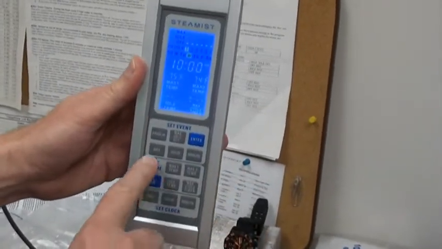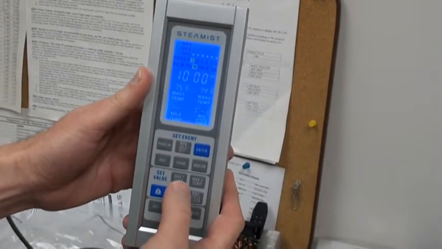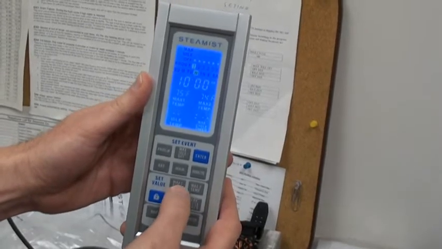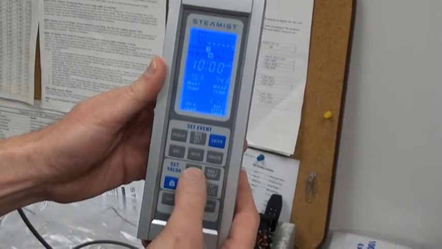Next step we're going to do is set the values. Since we're working with 2 rooms, the first thing we're going to do is set the max 1 and max 2 room temperature. For the point of this exercise, we'll set them both to 118 degrees.